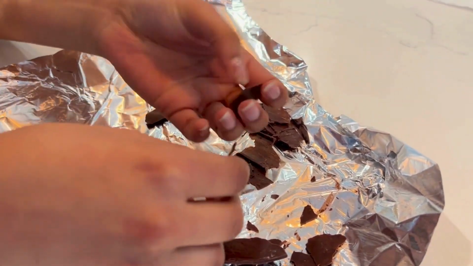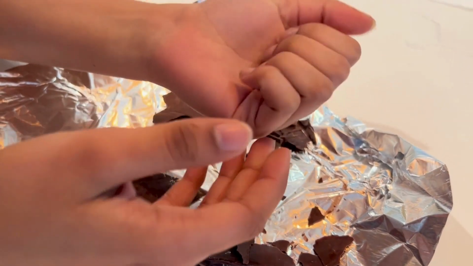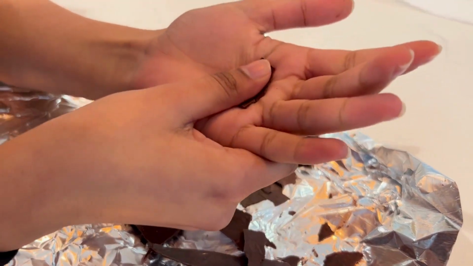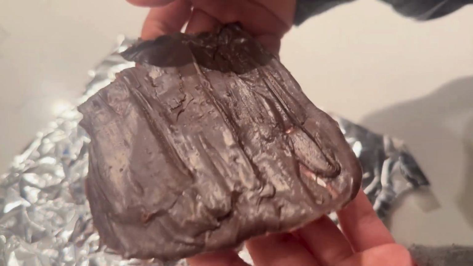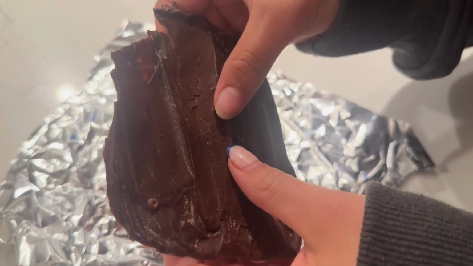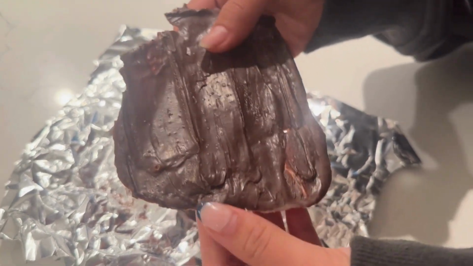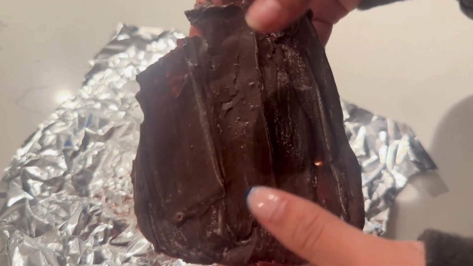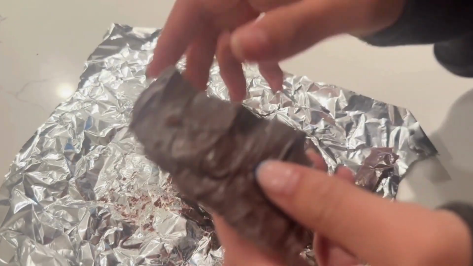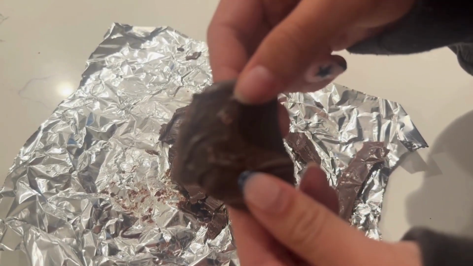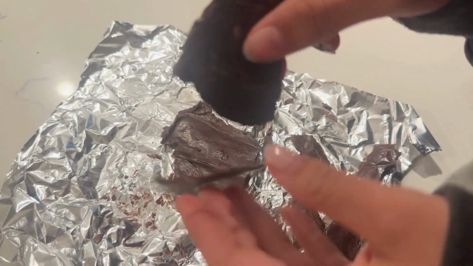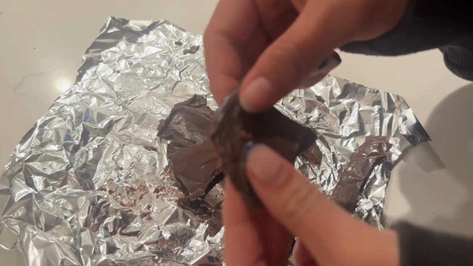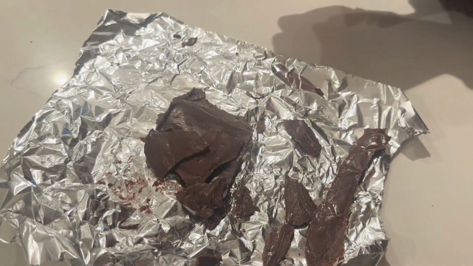You can also see as I'm breaking it, it's not really sticking to my hands or melting. That's because type 4 doesn't melt at a hand's touch. It will melt in the mouth, however. Here we have type 5 chocolate, and as you'll see in a second, it does have a distinctive snap. You'll notice like type 4, type 5 doesn't stick to Olivia's hands as she breaks it. This is because it doesn't melt at a hand's touch, but rather it does melt in the mouth.